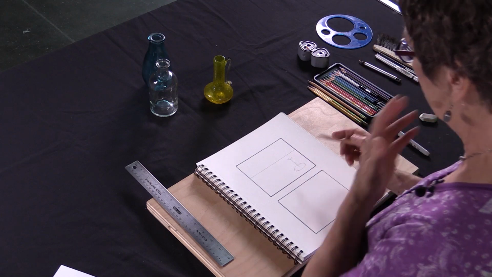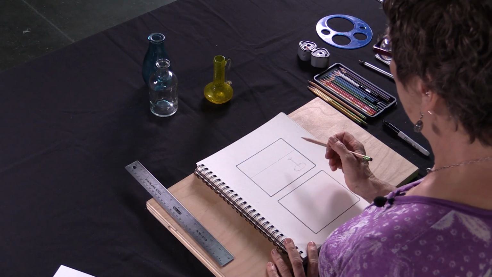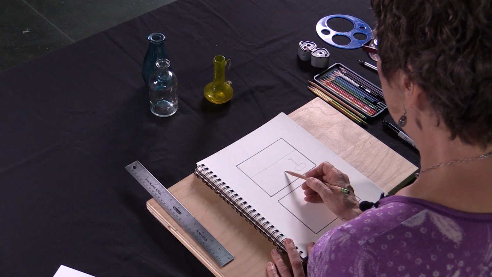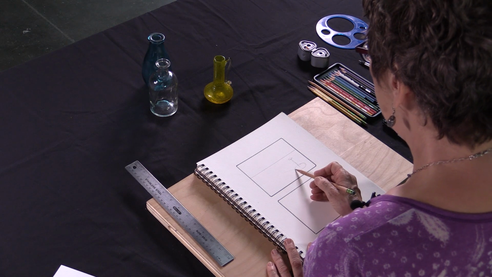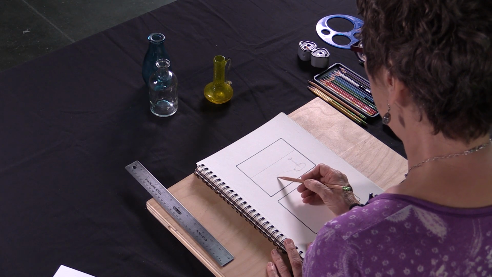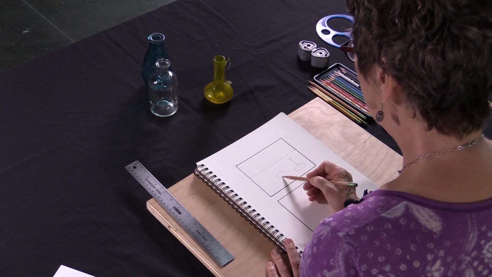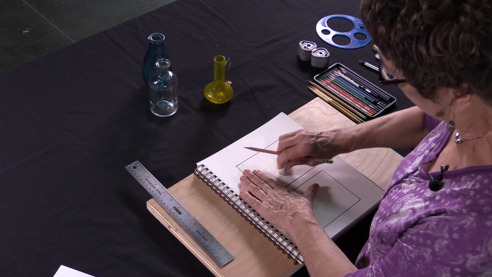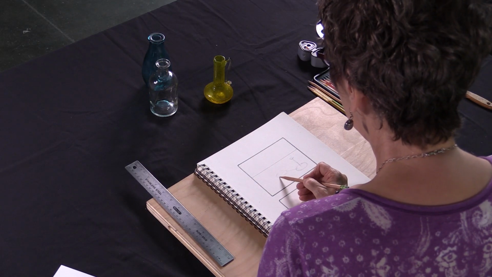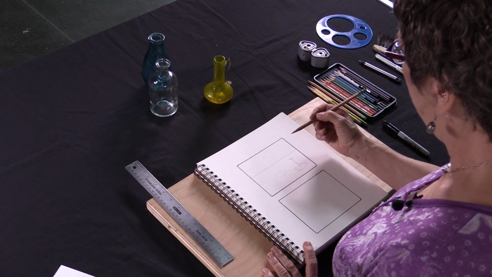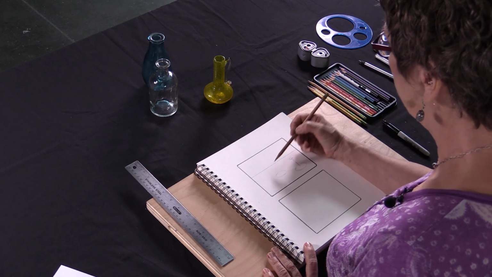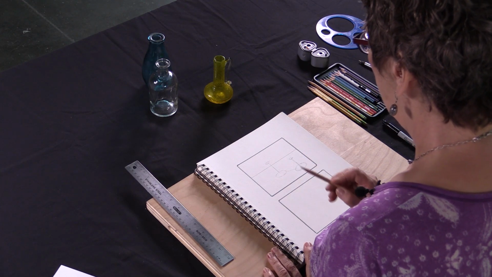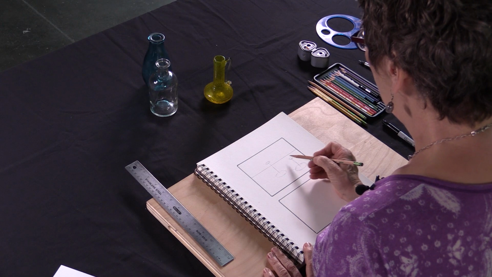I'm just sketching it in, not going to do the whole thing right now. Making sure I get my proportions right and my placement right. Now this one kind of goes up. It's a little further back. So I'm going to draw it here. It's about the same size. There we go. And it's a little taller than this one, so I'm going to draw it a little taller. The opening is about the same though.